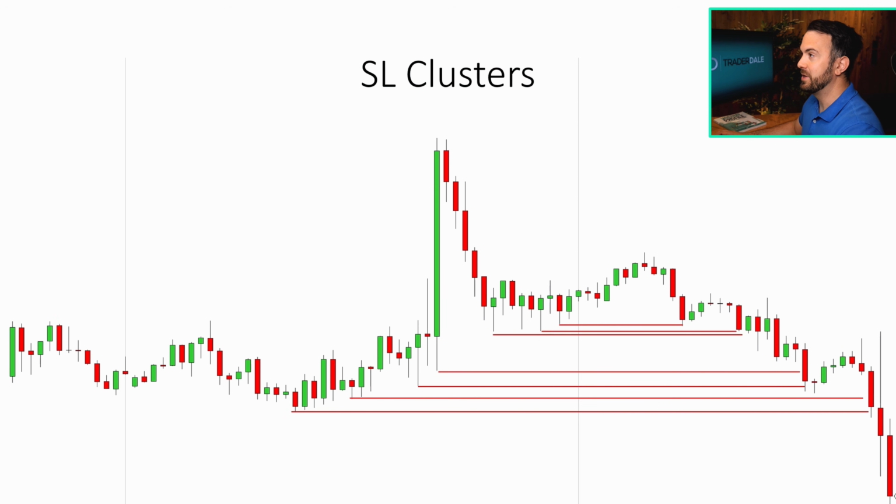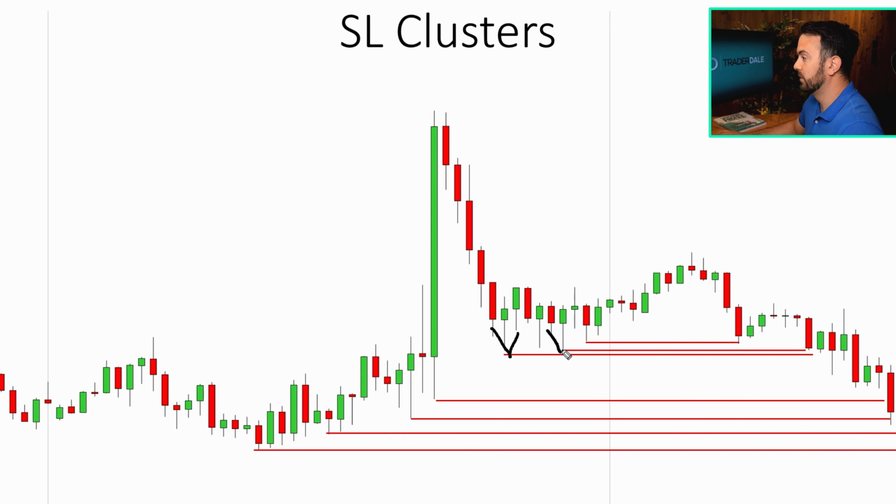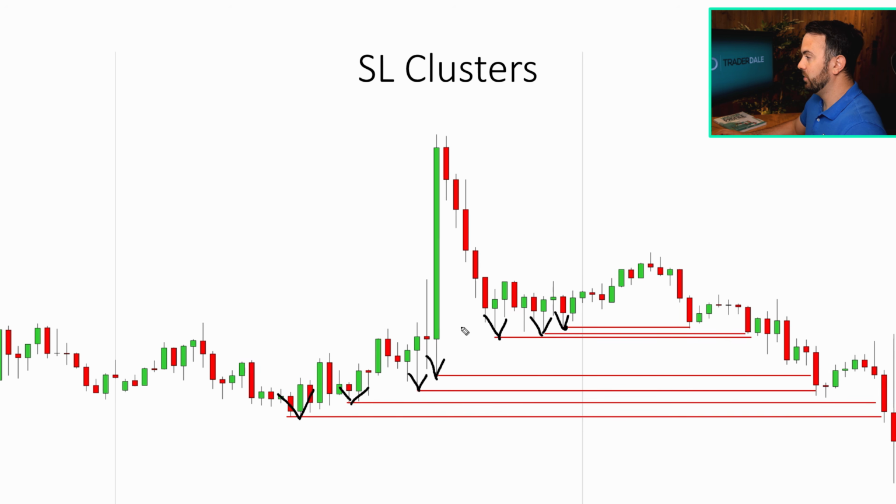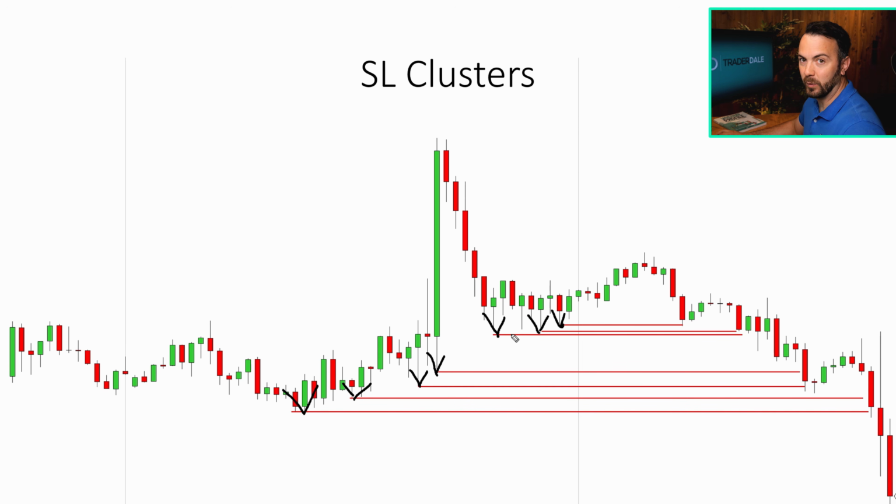Now, the last formation that I like to talk about is the stop loss clusters. Traders like to place their stop loss orders below swing points, and it could be even small swing points, like for example this one, or this one, or those swing points, this one, this one, this one, or this one. And if you draw lines from those little swing points, it will show you where probably a lot of liquidity is, or in other words, where a lot of stop loss orders are.